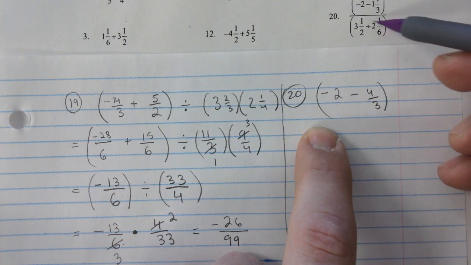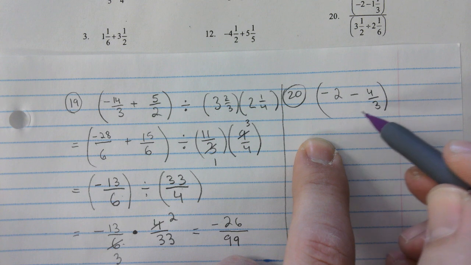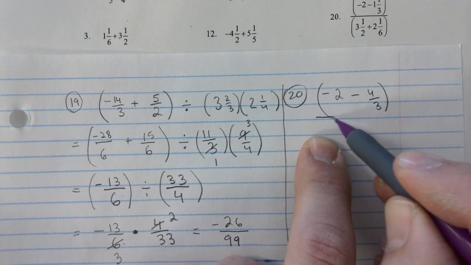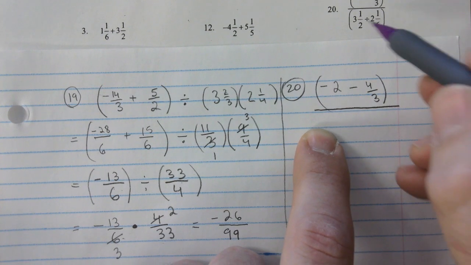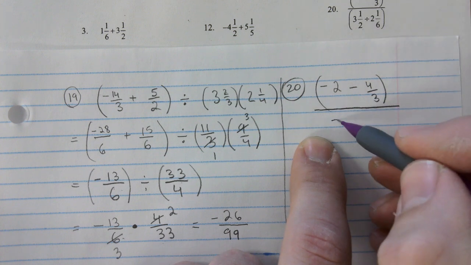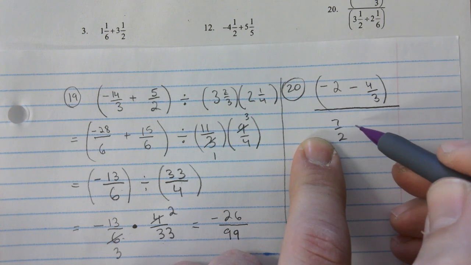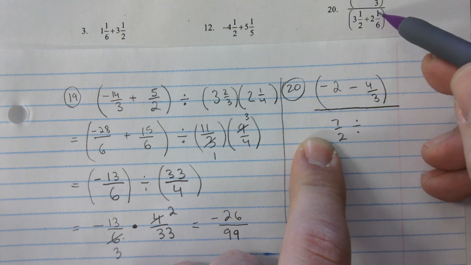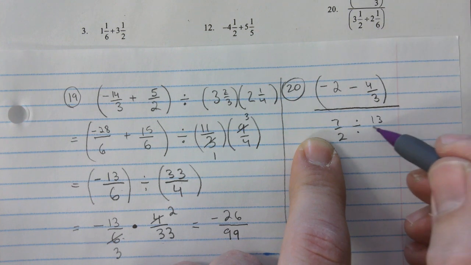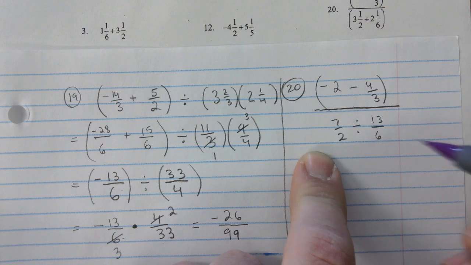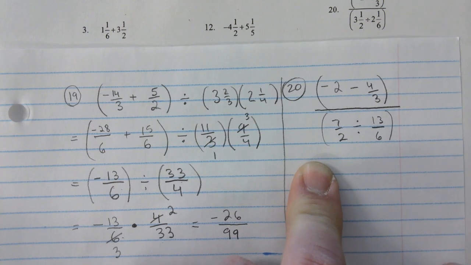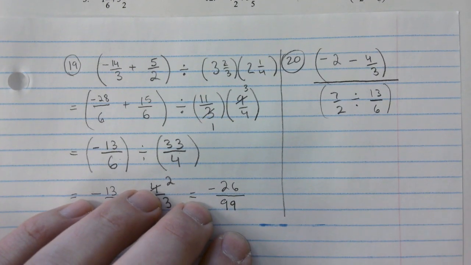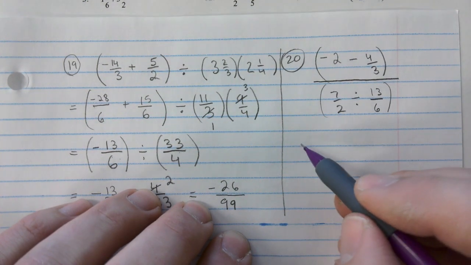And then I will convert the bottom here, which I will for now leave like this. So this is 6 7/2 divided by, this is 12 plus 1 is 13/6. So I'm showing you that you can leave it like this if you like.